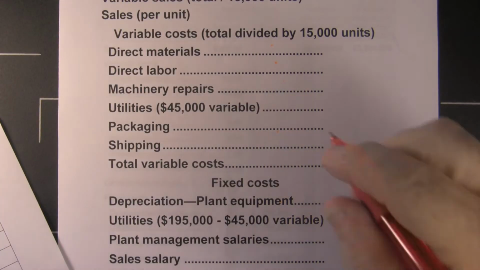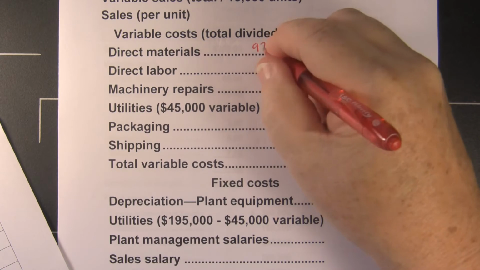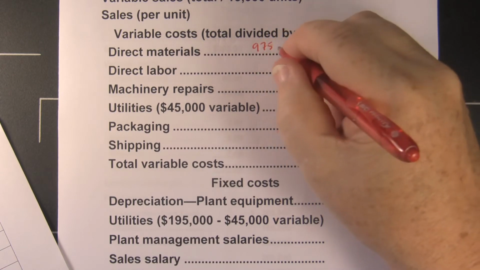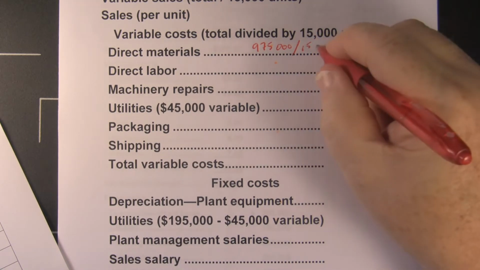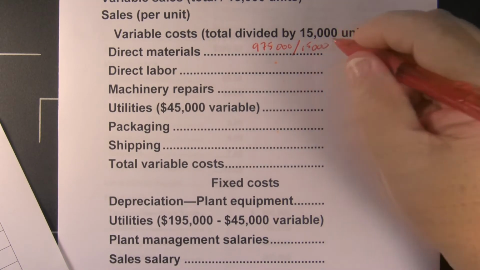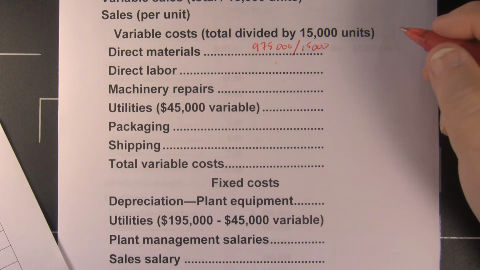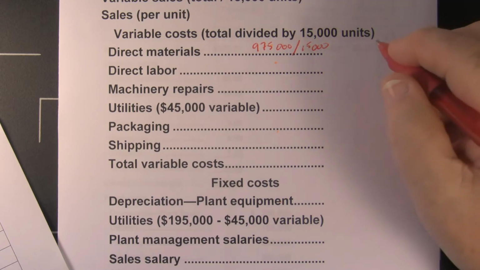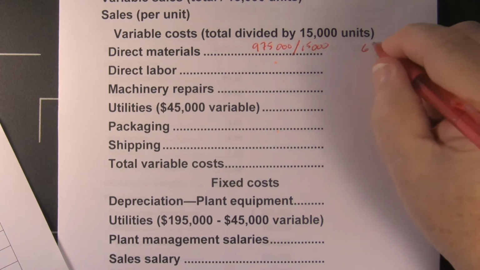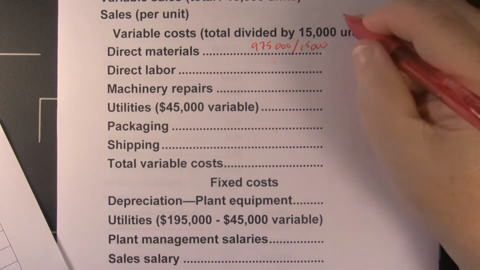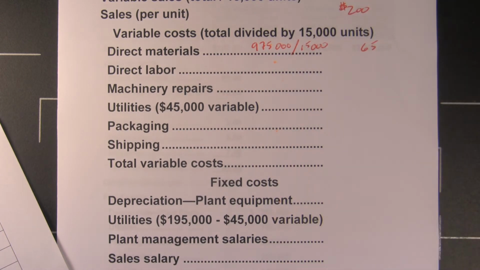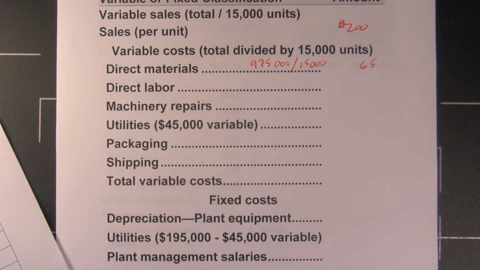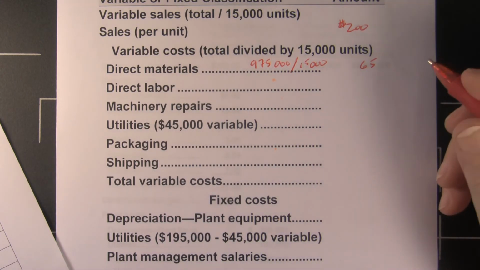So we're going to take the direct material, 975, divide by 15,000, and that works out to $65 per unit. The sales they give us is 200. We know that. Okay. And then the direct labor is 225.